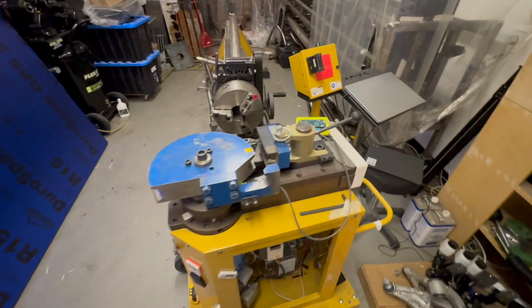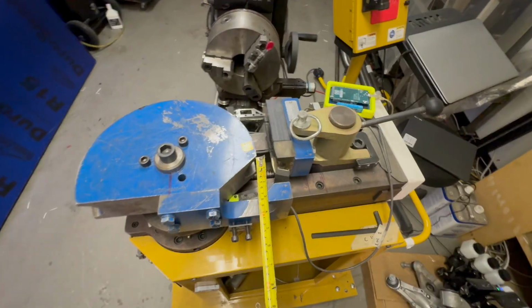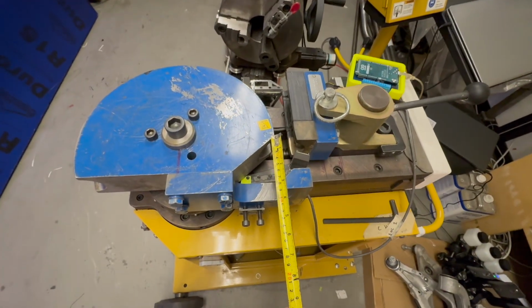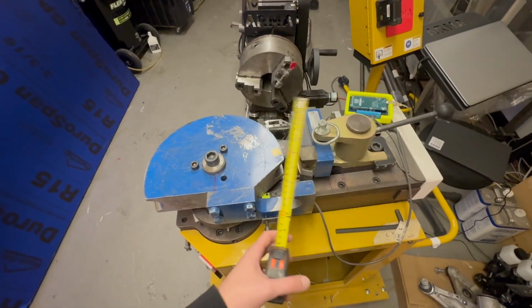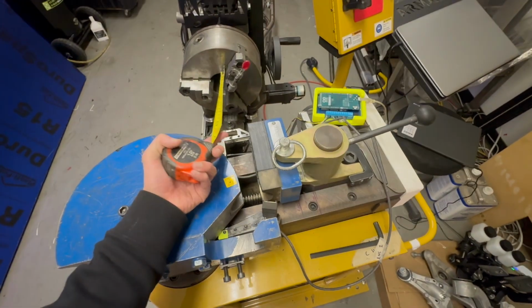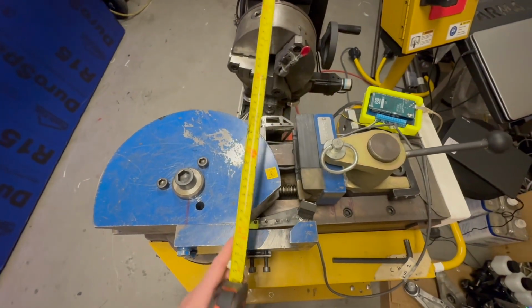This is our CNC bender. This is a 6-inch die, and the length on the end that we need is about 4 inches right here for the arm to grab the tube. And then from the die, about 11 or 12 inches to the chuck.